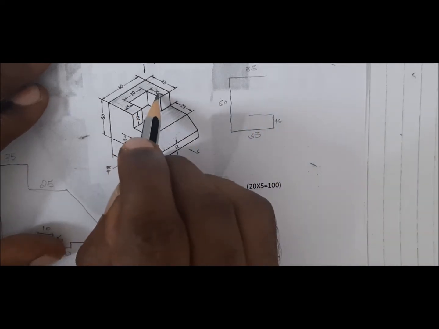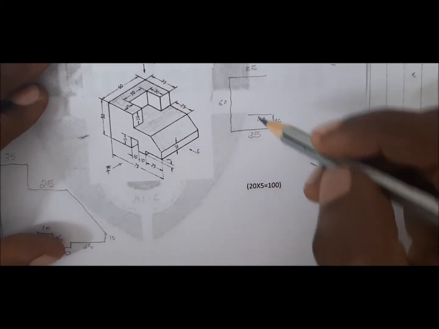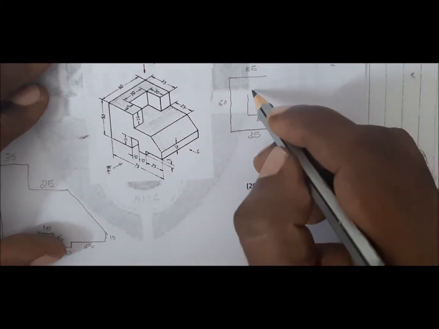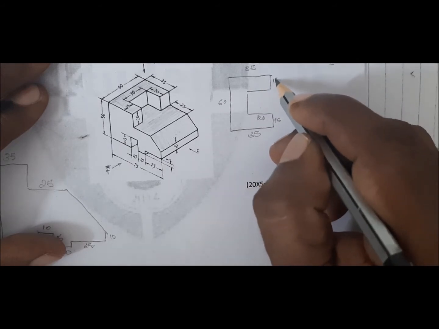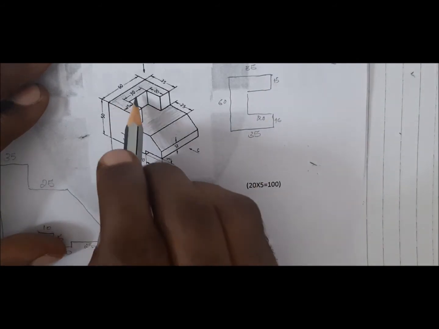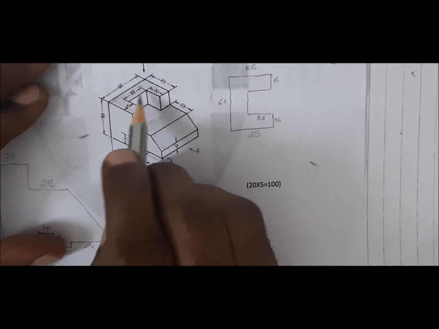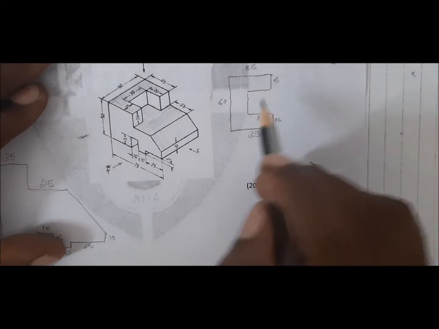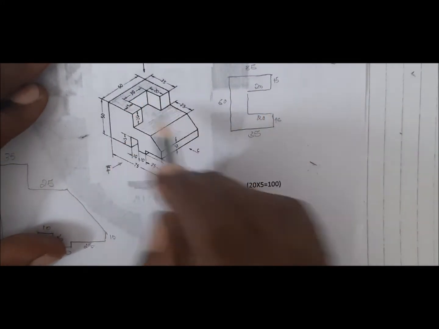Inside the distance is 20, right? 20. Up you go. The same thing. This is 15, because if you calculate 30 plus 15, 45, 60 minus 45 is 15. So this is also 15. This is also 20. Okay. And this is 30. It's given.